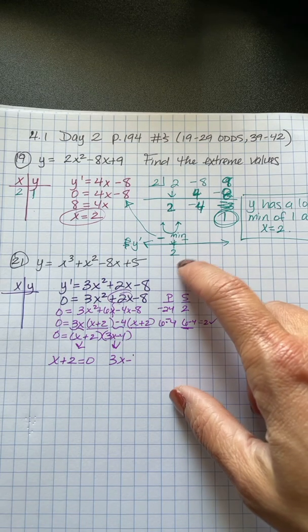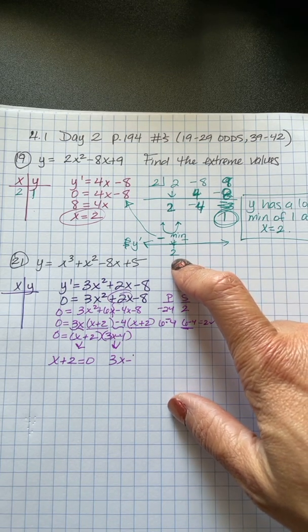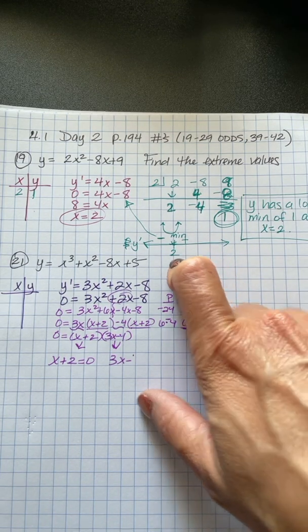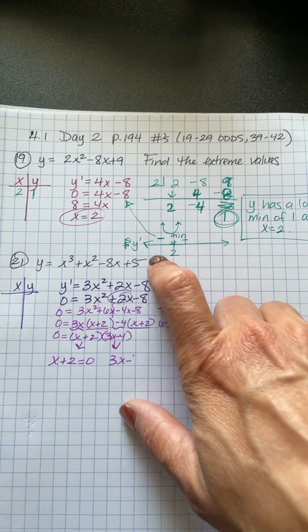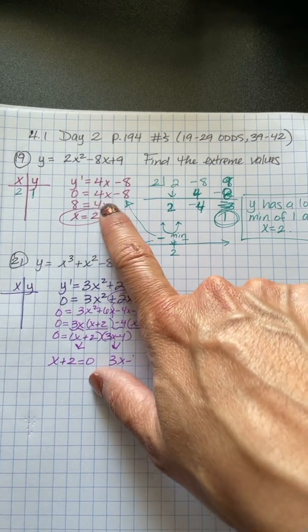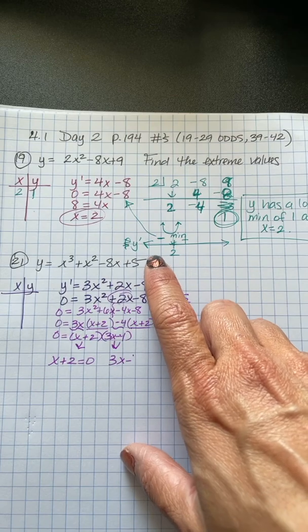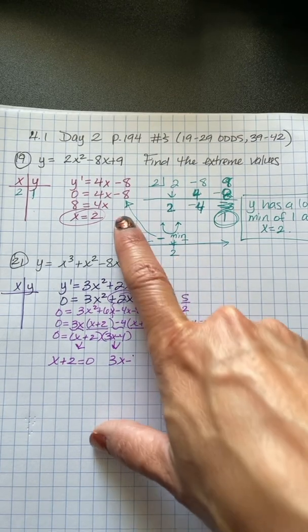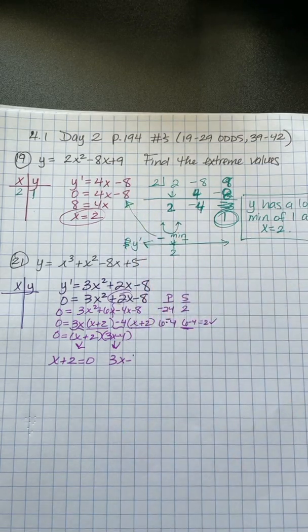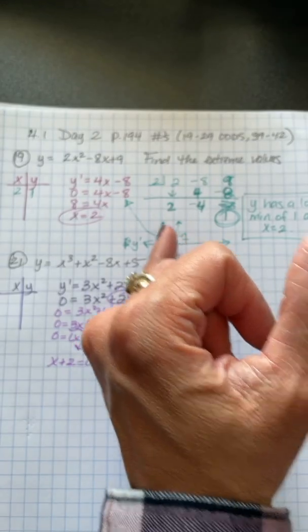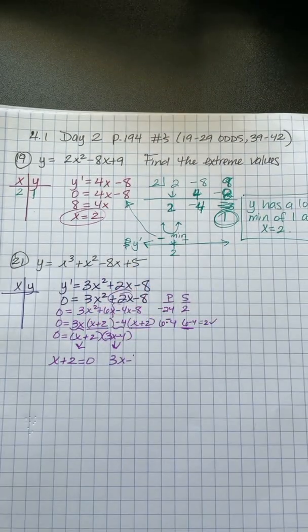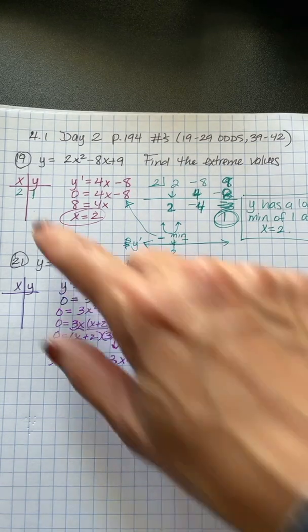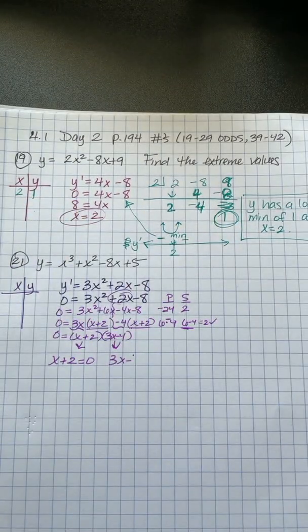So I did a little number line graph, and at 2, if I plug in a number smaller than 2, like a 1, I'm going to get 4 minus 8 is a negative 4, so I have a negative. If I plug in a number after 2, like a 3, 4 times 3 is 12, 12 minus 8 is 4, so that's a positive. So since it's going from negative to positive, I have an upward facing little u, and so it's a minimum. So this value is a minimum value.